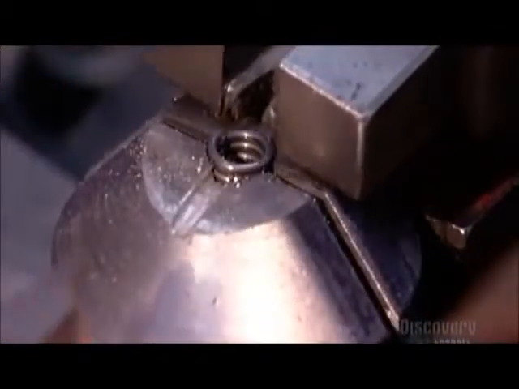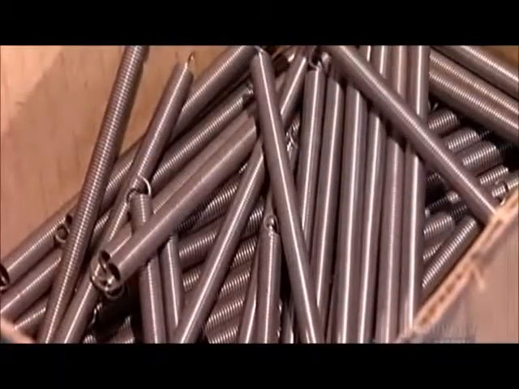Slowed down, you see how two arms surround the coil being held in the vise. One arm then grabs the last ring, while the other arm twists it upward.